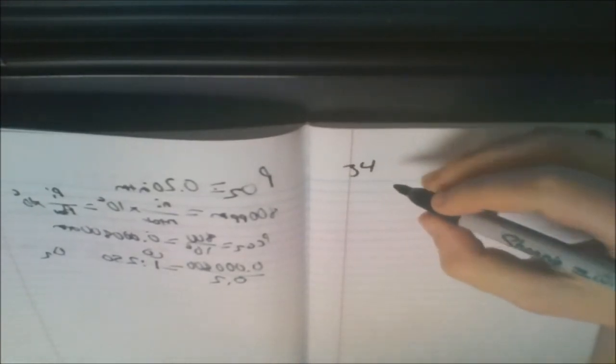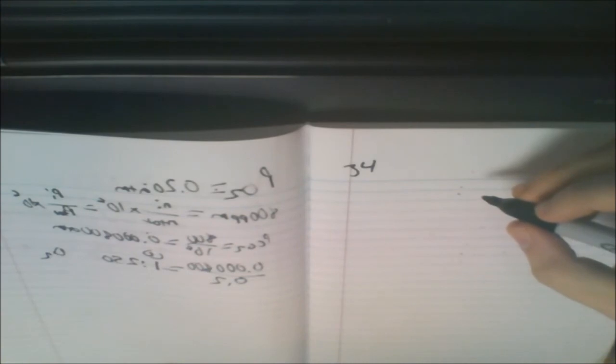Last problem. Problem number 34. Calculate the volume of all gases evolved by the complete oxidation of 0.375 grams of the amino acid alanine. The products are liquid water, nitrogen gas, and carbon dioxide gas, and the total pressure is 1 atmosphere, at 298 K. So we have 0.375 grams of alanine.